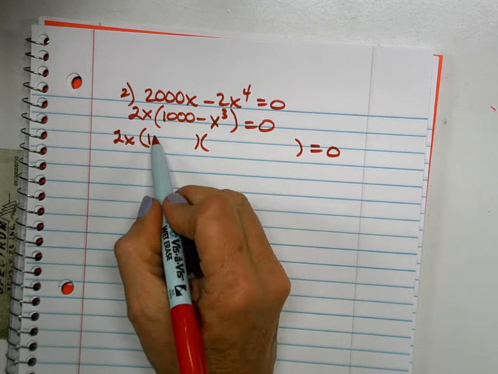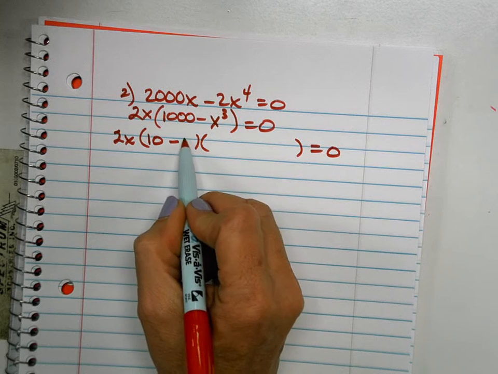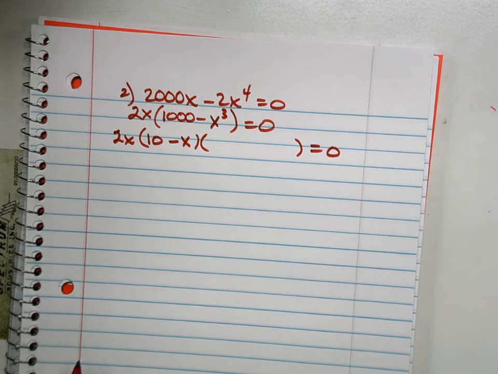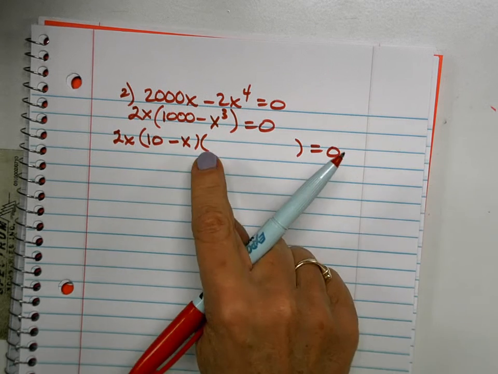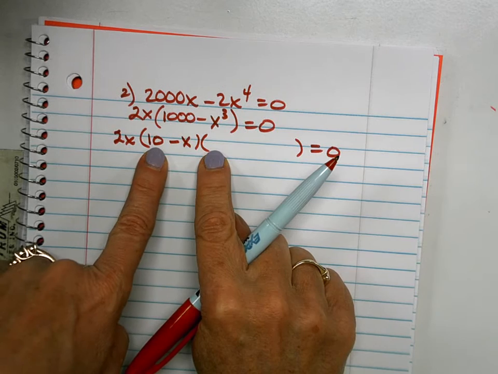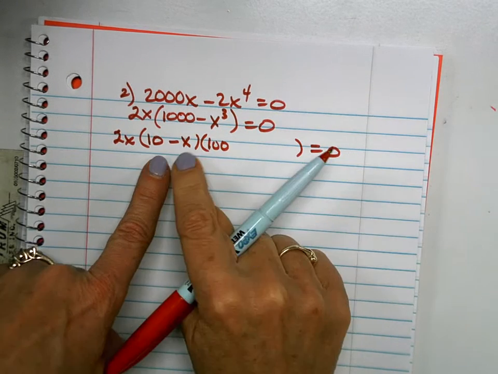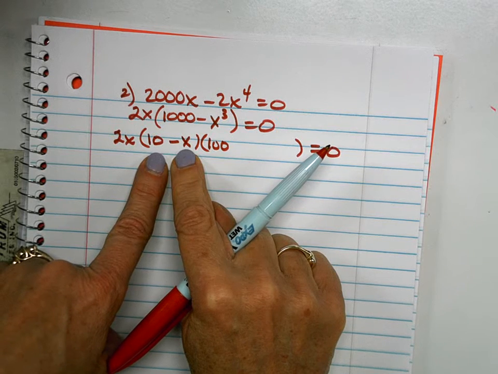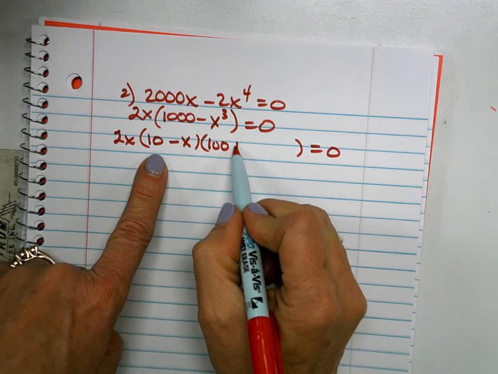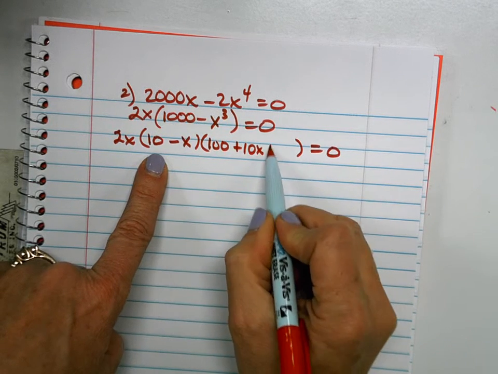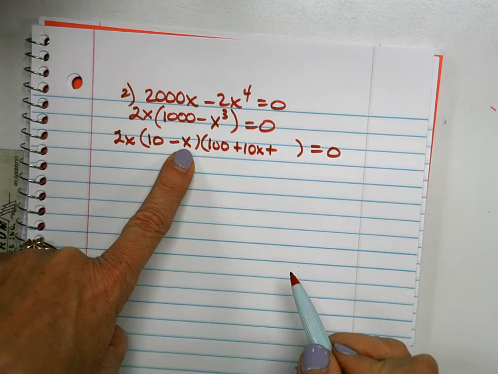That's 10 times 10 times 10. Same sign. x, the cube root of x cubed is x. Okay? This first term is the 10 squared, right? 100. Then you multiply these 2 together and change the sign. So plus 10x. Always positive. This guy squared.